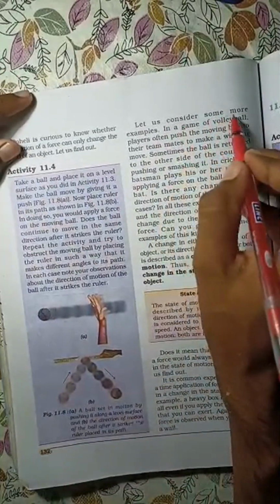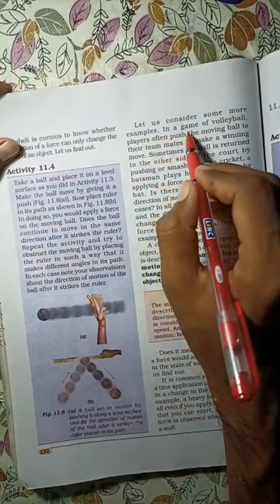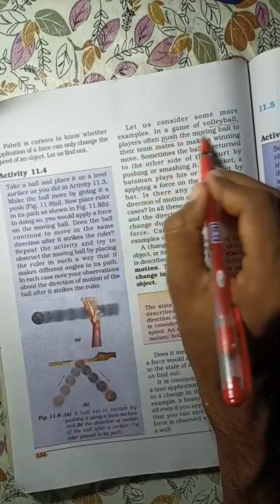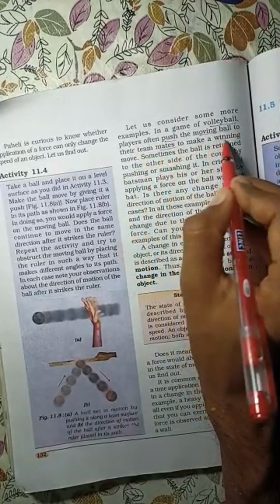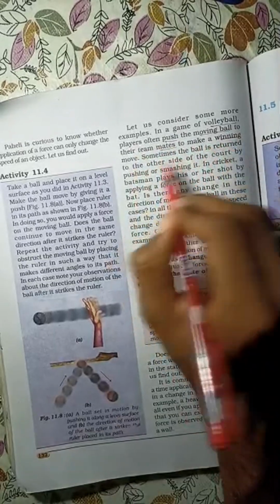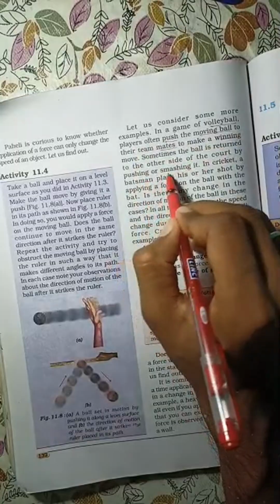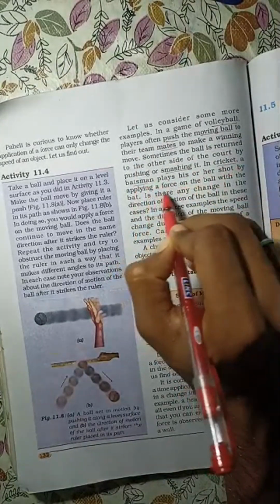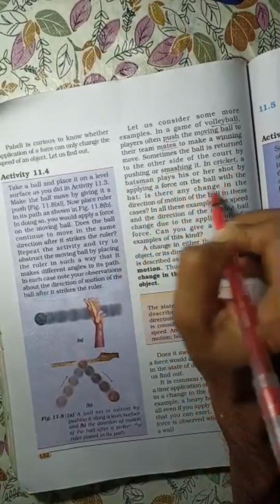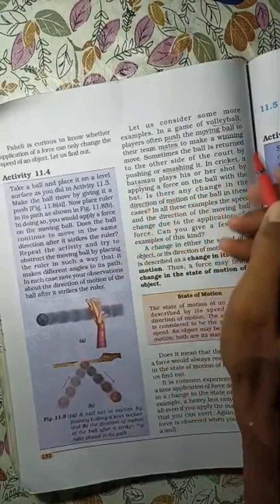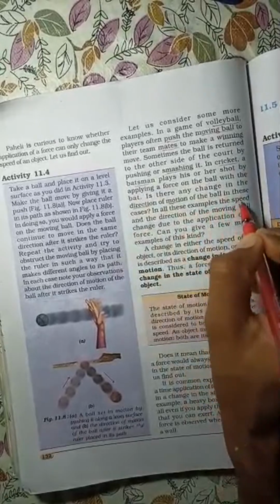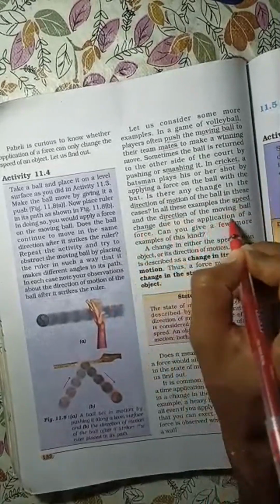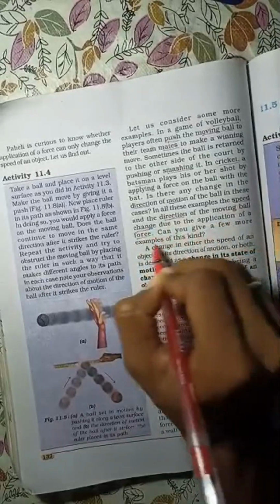Let us consider some more examples. In a game, volleyball players often push a volleyball up to their teammates until the winning. Some balls are turned on the court by the pushing. A batsman in cricket hits the ball to the outside, applying force that changes the direction of the motion of the ball. In this example, the speed and direction of the moving ball change by the application of force.